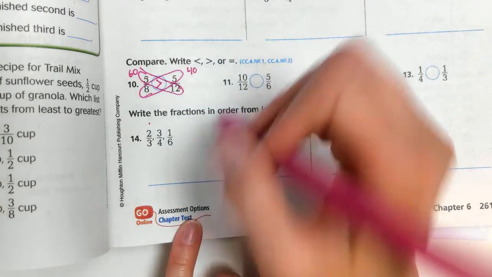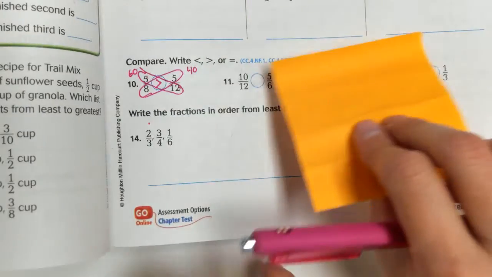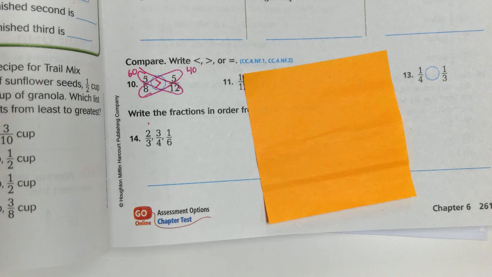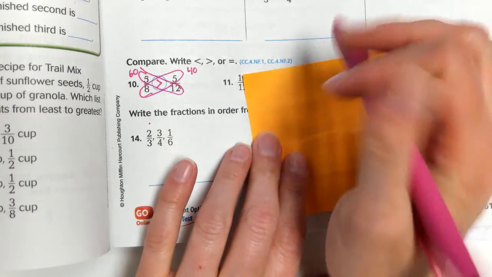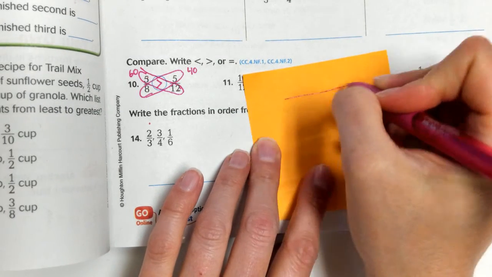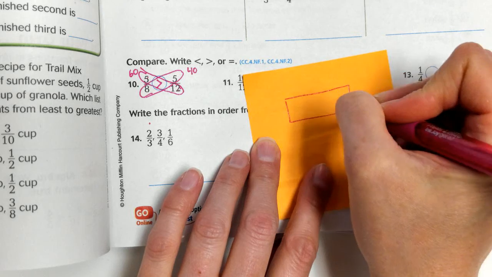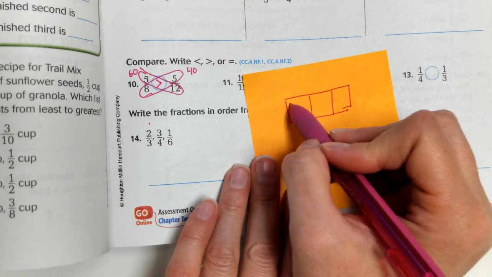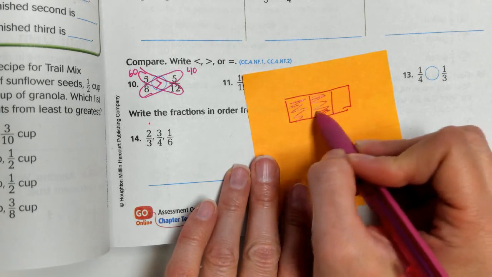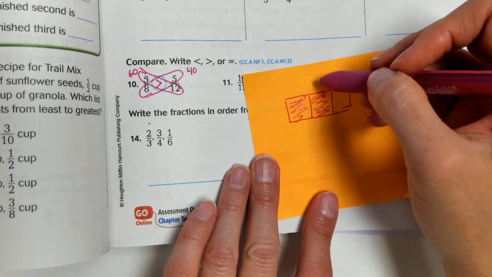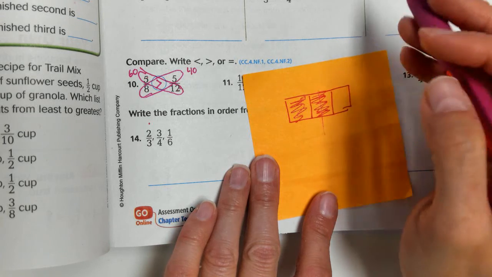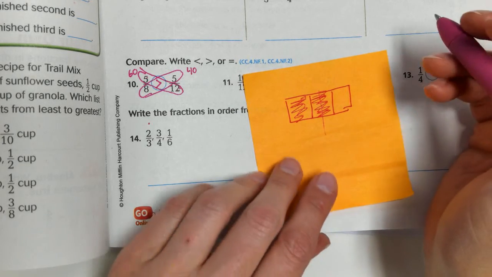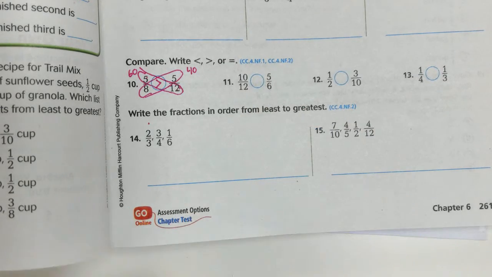Okay, if I have a model and it's divided into 3 pieces and I have 2 of those pieces, that's more than half, because half is about right there, right? So that's greater than 1/2. What about 3/4?